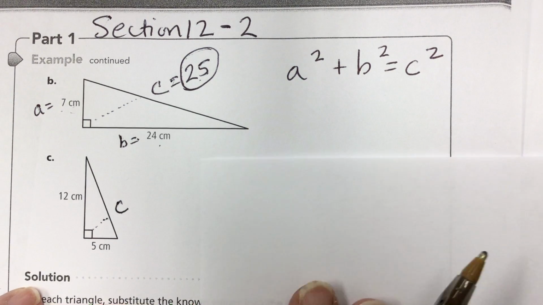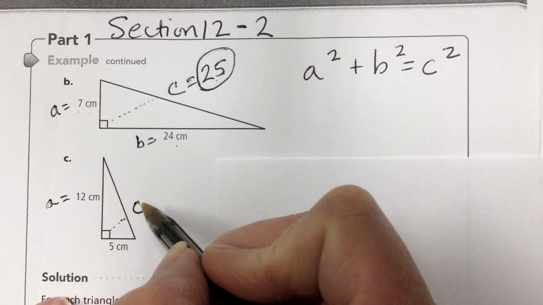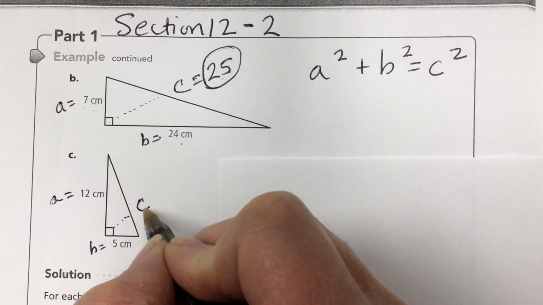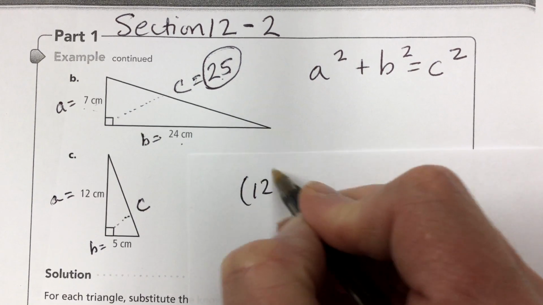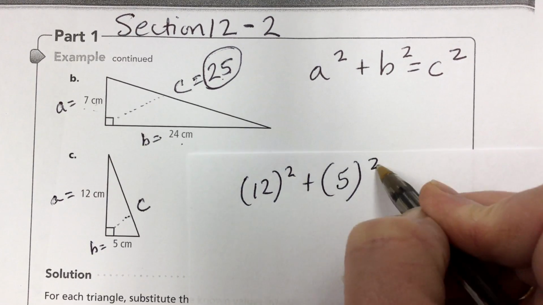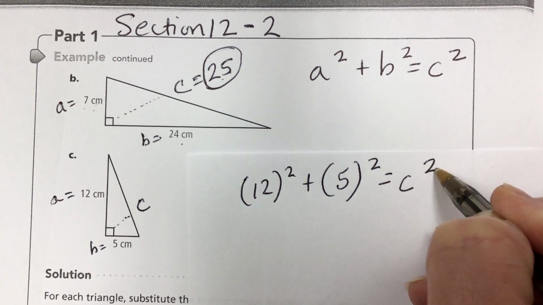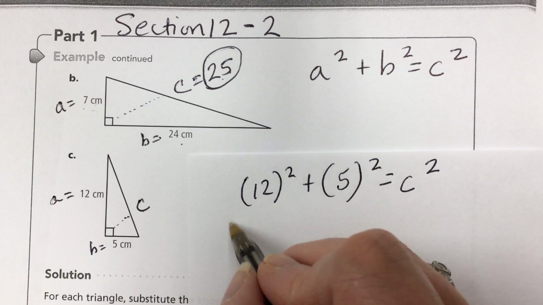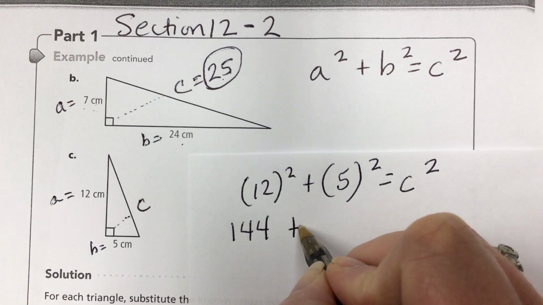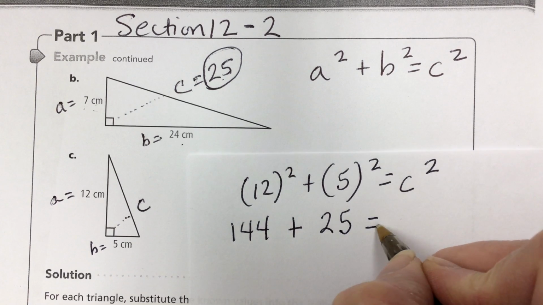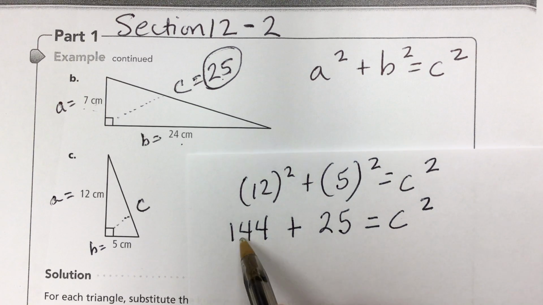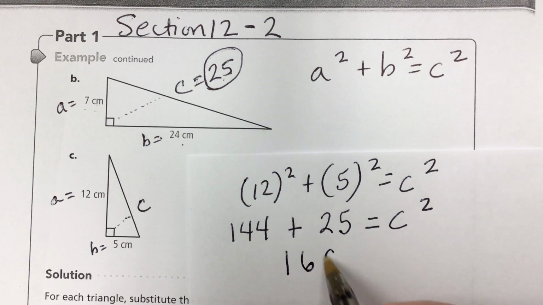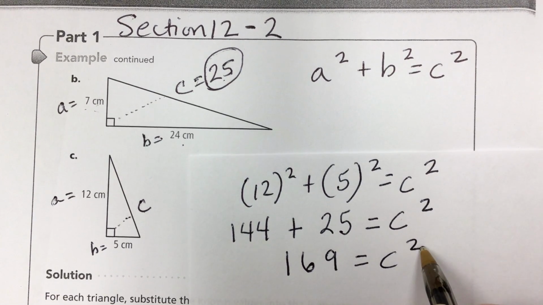Looking at it, I'm going to let a equal 12 and b equal 5. So let's find c. Using the Pythagorean theorem, 12 squared plus 5 squared equals c squared. Okay? So here I have 12 squared is 144 plus 5 squared is 25 equals c squared. Now always add these together. 144 plus 25 is 169 equals c squared.